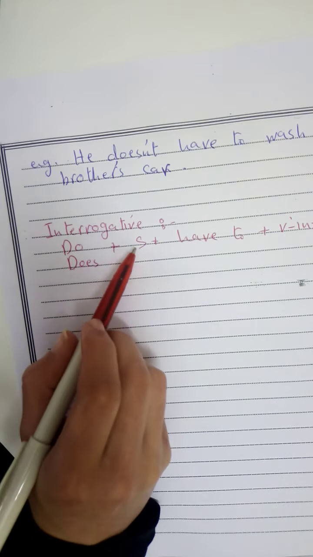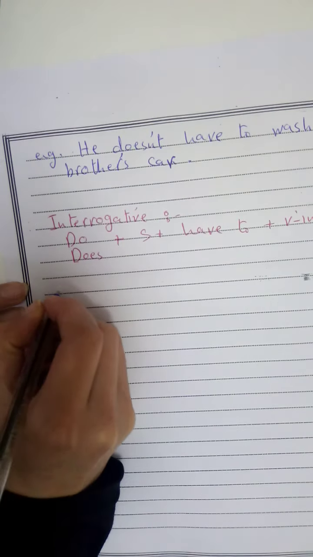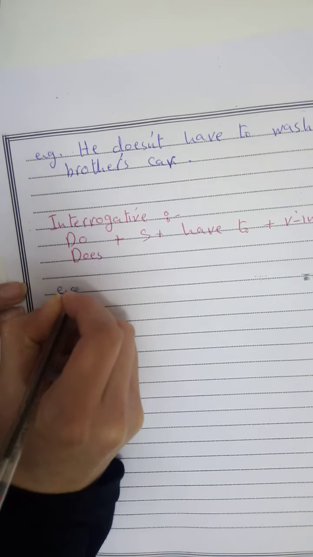Let's give an example. Do you have to wear a helmet in basketball?